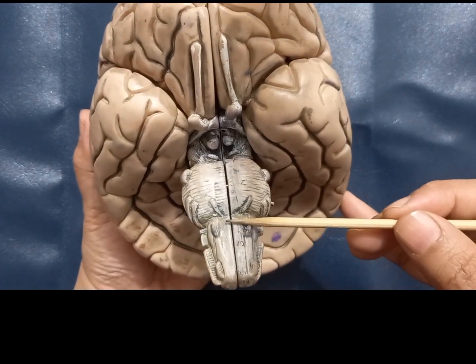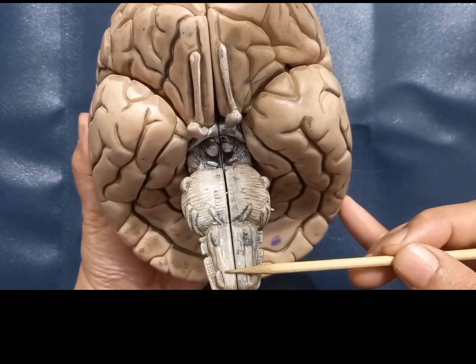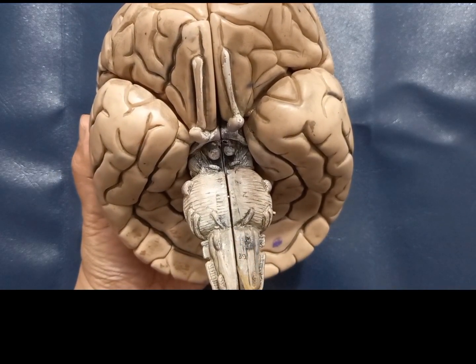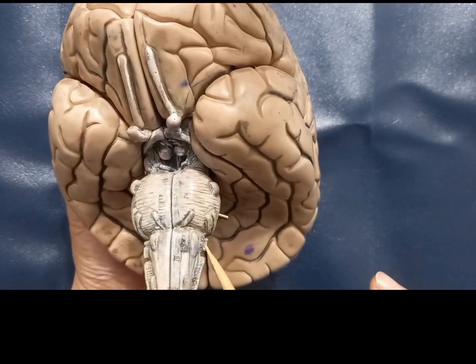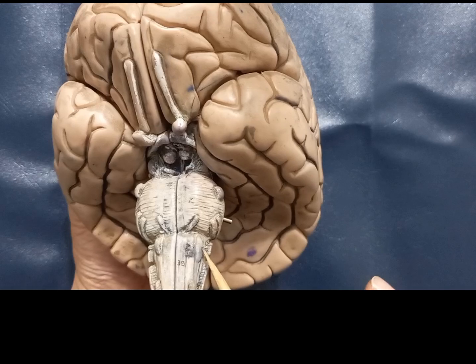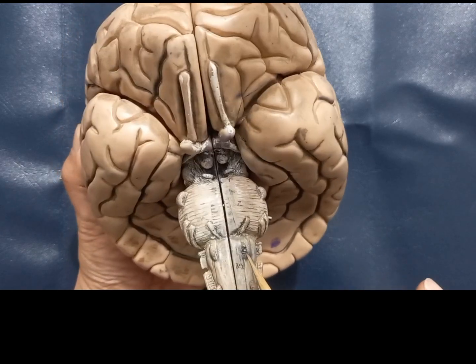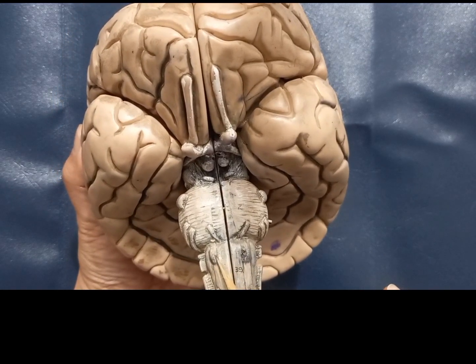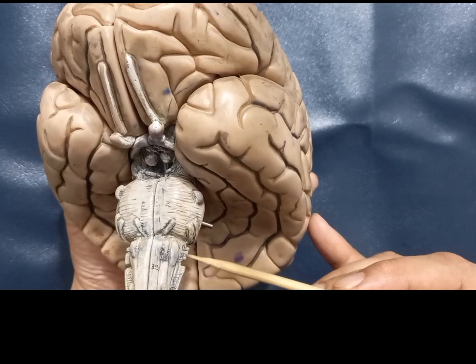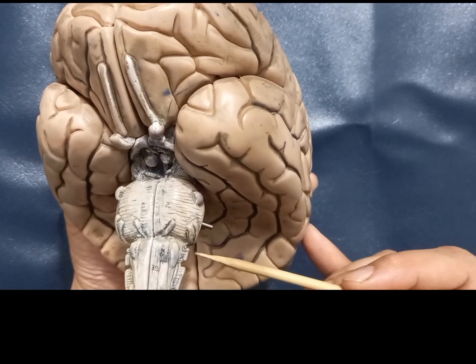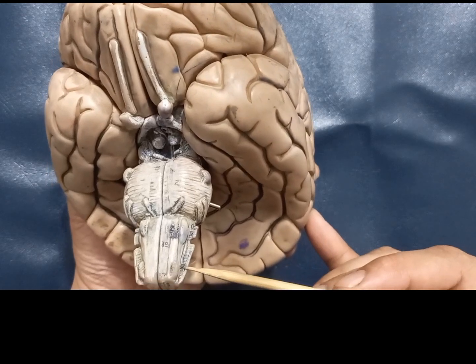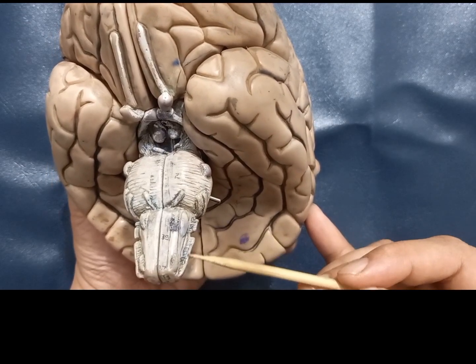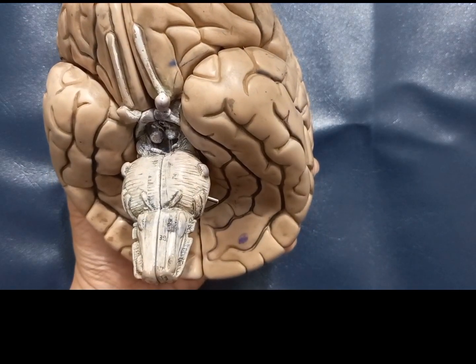Then after that, here you can see this one is the anterior surface of the medulla oblongata. This one is the anterior median fissure. Then these are the pyramids, and laterally these are the olives. Now between the pyramid and olive, this one is the hypoglossal nerve rootlets. Then more laterally here you can see the origin of three cranial nerves. These are the ninth, 10th, and 11th cranial nerves.